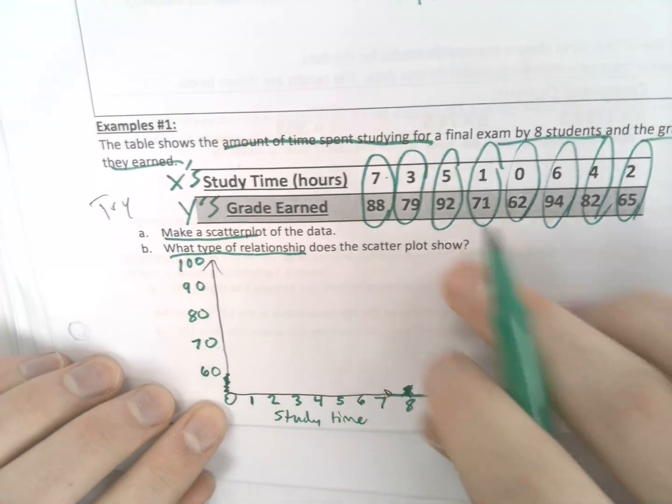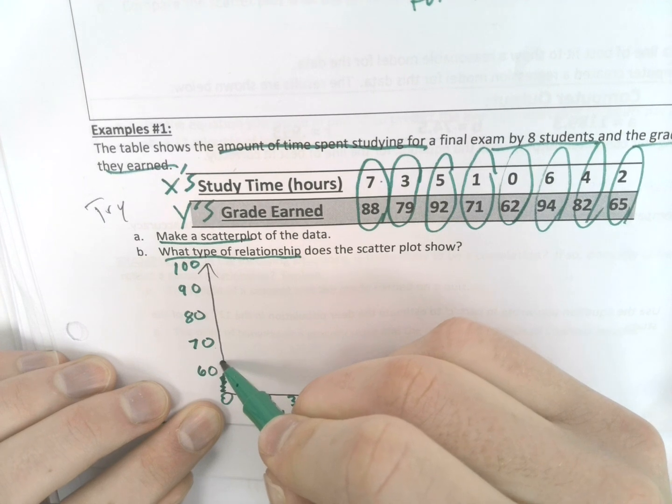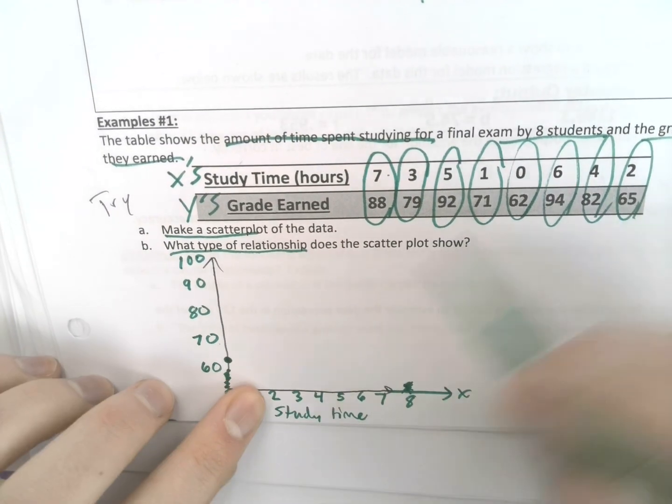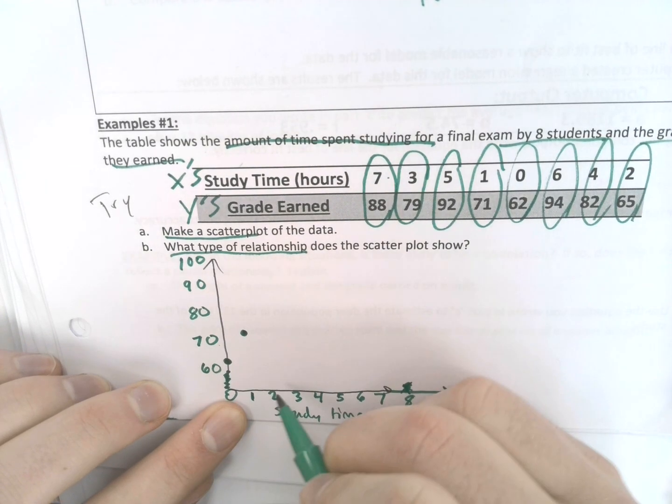And so we go and make our scatter plot. We say, okay, if we studied 0 hours, that gave us 62. 1 hour was 71. 2 hours was 65.